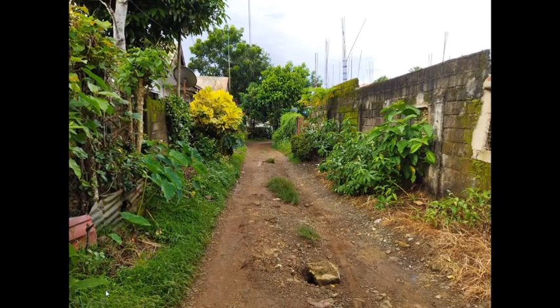This is the captured problem located in my neighborhood. This is the gate of our house, and the problem here can be seen at the far end of the road. This way, you cannot see what is up ahead. You might think that this road will just turn to the right. But let's see what is the actual.